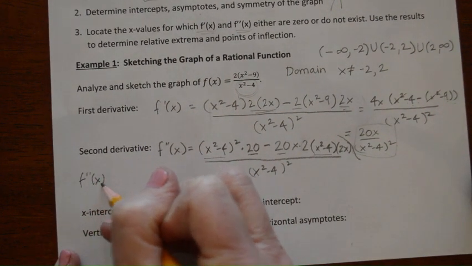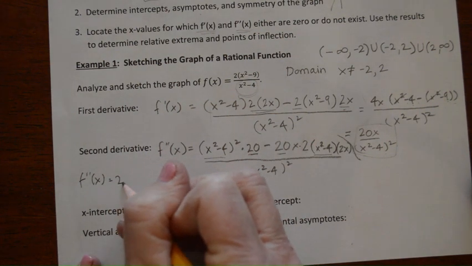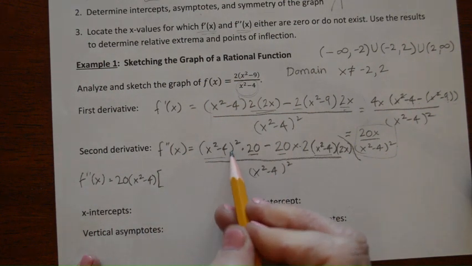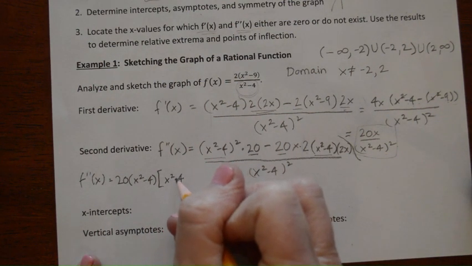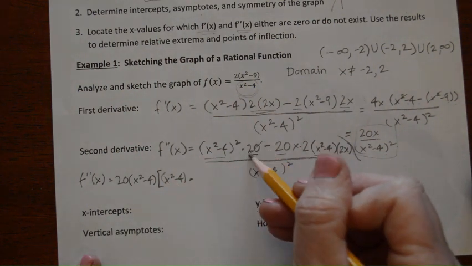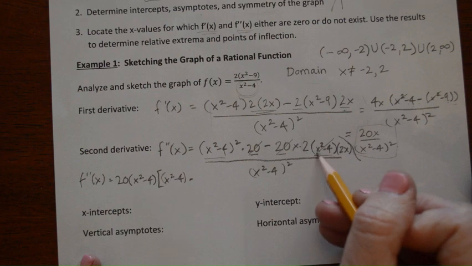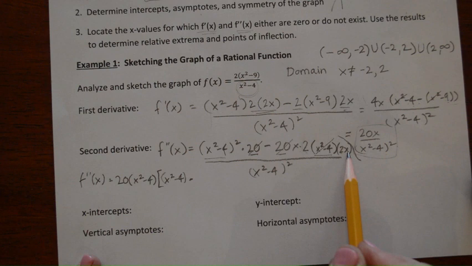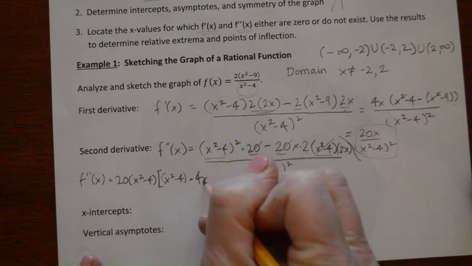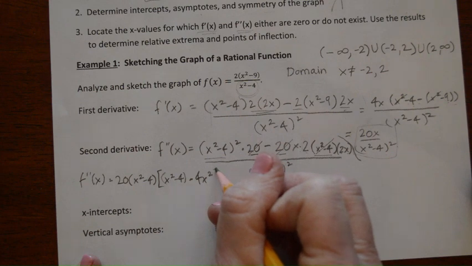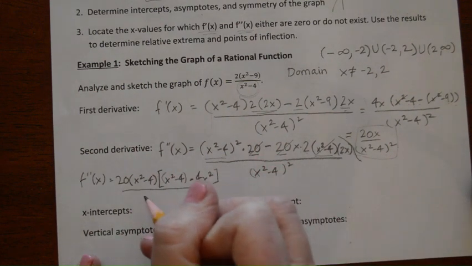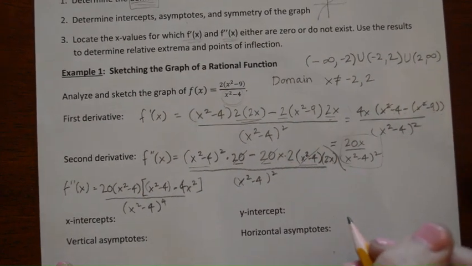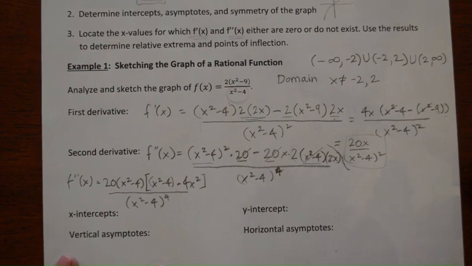So f double prime of x, I'm going to take out the 20, x squared minus 4. And then what's left here is 1 x squared minus 4. This is gone, this is gone, this is gone. So all that's left is 2 times 2 is 4, and x times x is x squared. So we end up with 4x squared all over x squared minus 4 to the 4th. Whoops, I keep forgetting to square the denominator. Sorry about that.